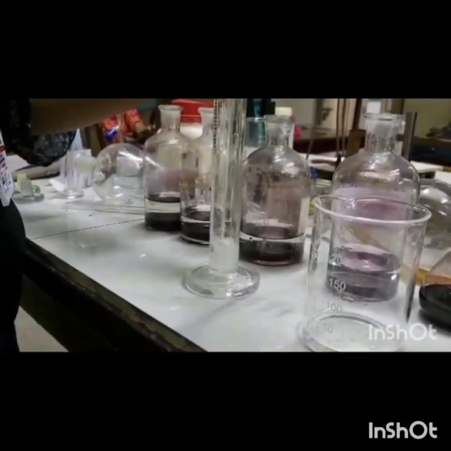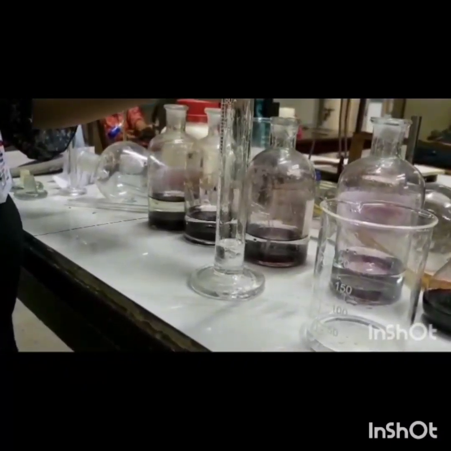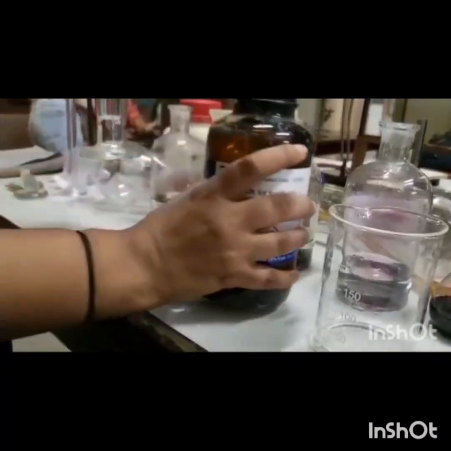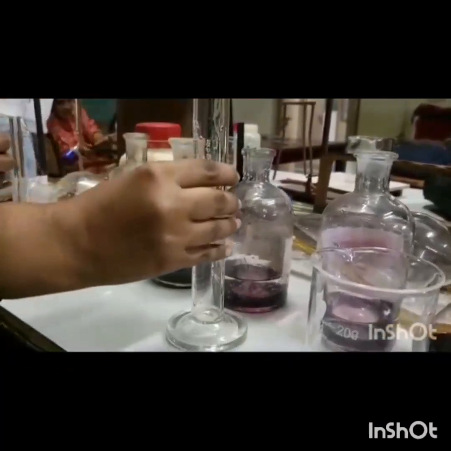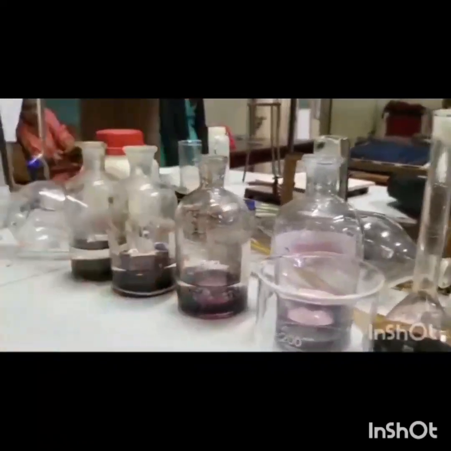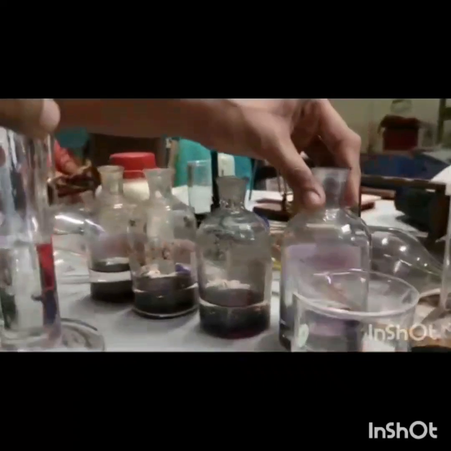Now we will add CCl4 to all the bottles in the proportion like 0 ml, 5 ml, 10 ml, 15 ml, such that the total volume of the bottles remains 75 ml.